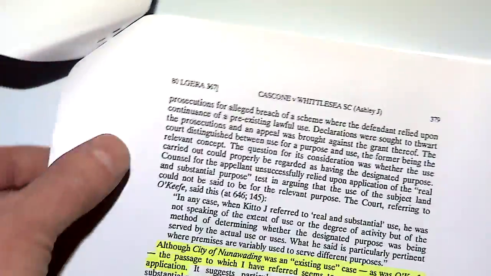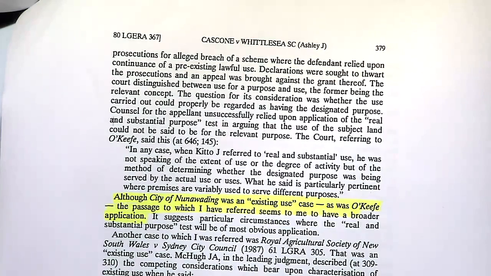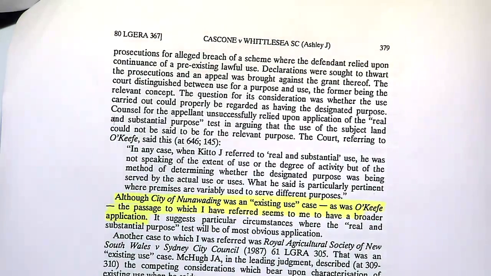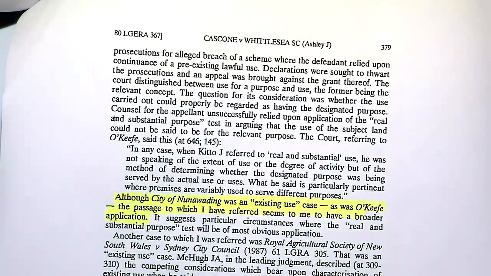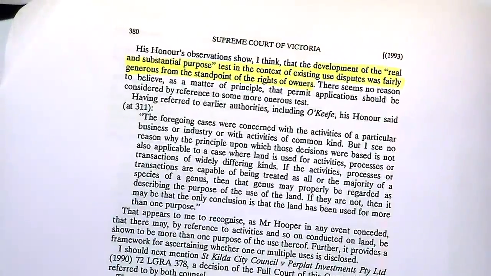So here's a good reference on page 379 to existing uses. It has a little bit more detail on that, over and above O'Keefe versus Shire of Perth. Essentially it's saying we can use this real and substantial purpose test both with existing uses and with something for which a permit is being sought in the future. So it's got more of a range than just ascertaining existing use rights. We are also meant to use the real and substantial purpose test for things that are being proposed. So a lot of principles are set out in this case.